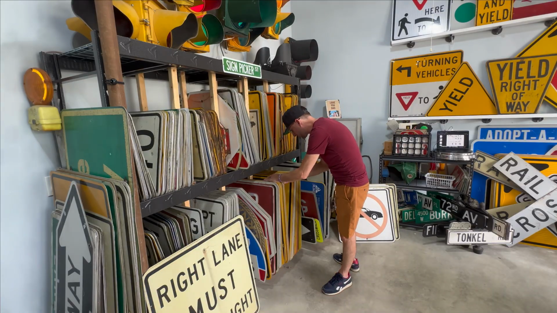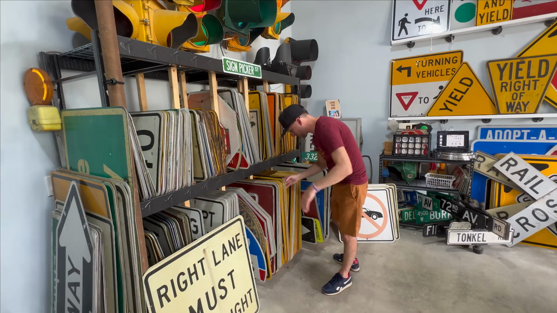A lot of warning signs in here. Spider webs.